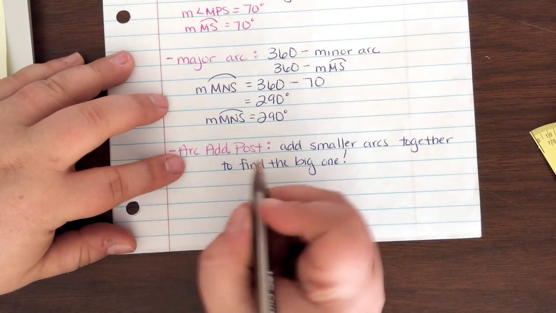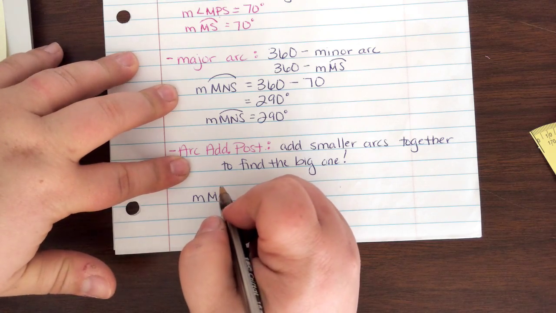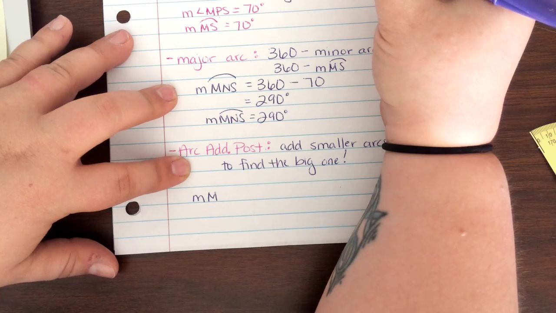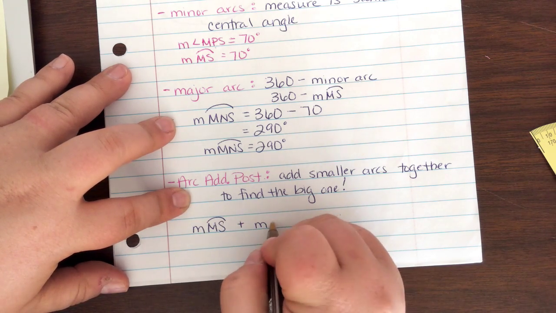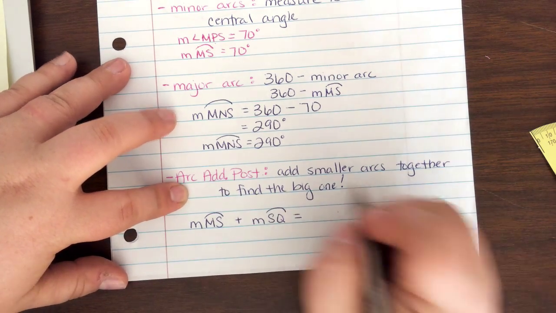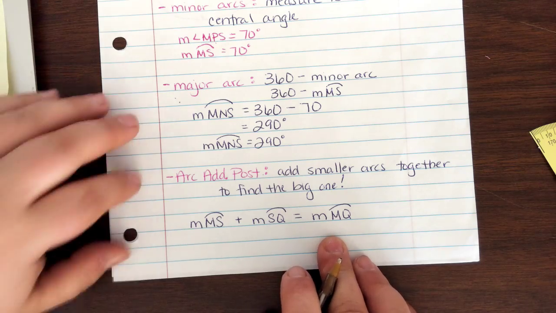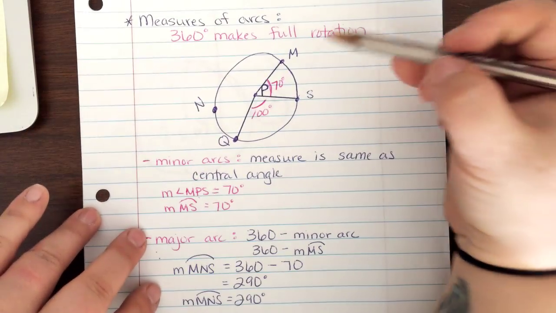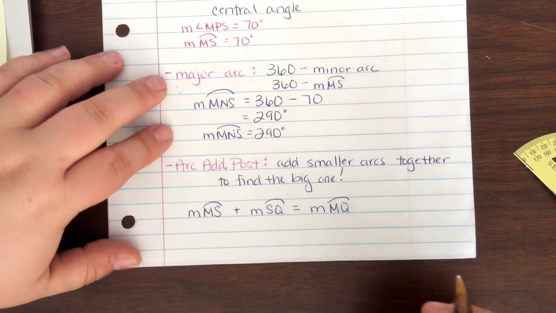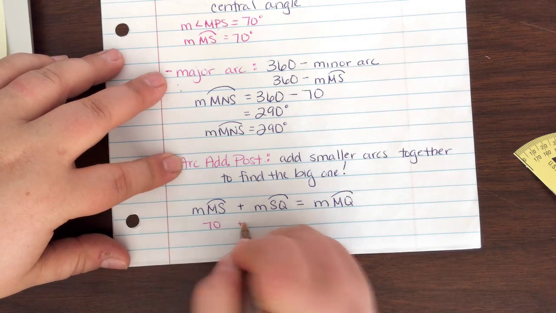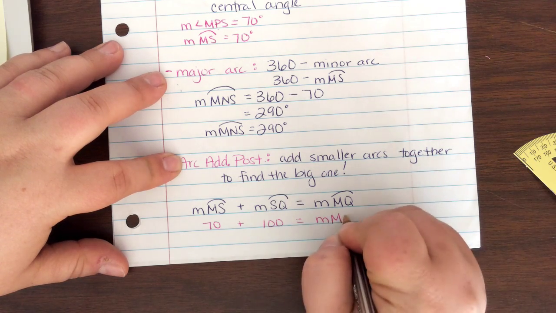Yep. So let's write it. First we're going to write it down using symbols. We're doing arcs. So the measure of arc MS plus the measure of arc SQ equals the measure of arc MQ. So arc MS plus arc SQ is going to equal arc MQ. So MS we said was what? 70 degrees. Plus SQ we said was what? 100 degrees. Will give us... what?